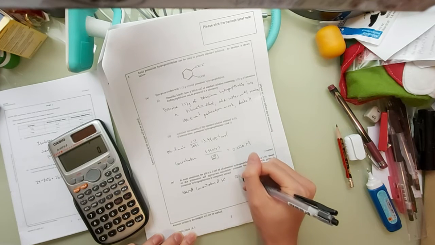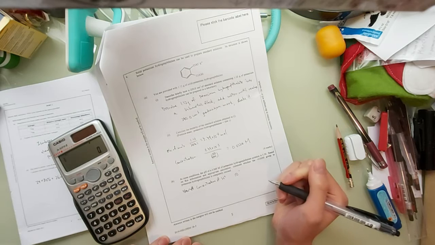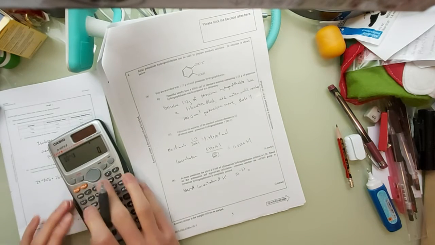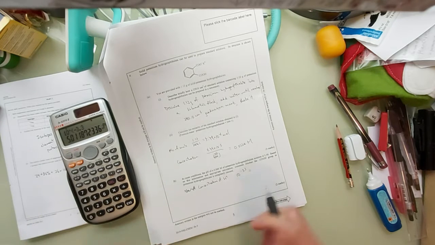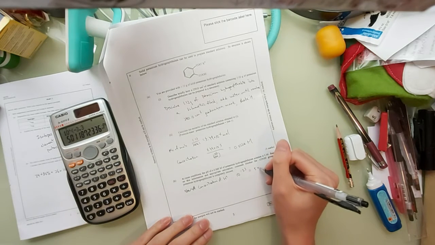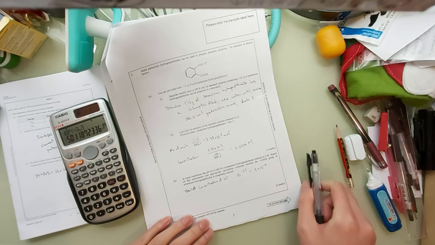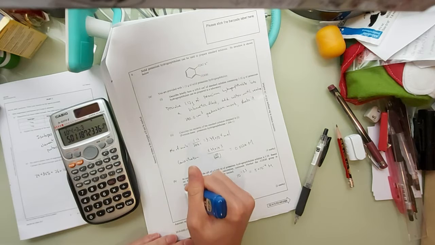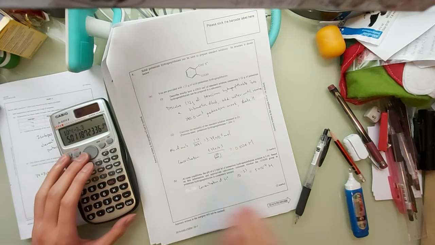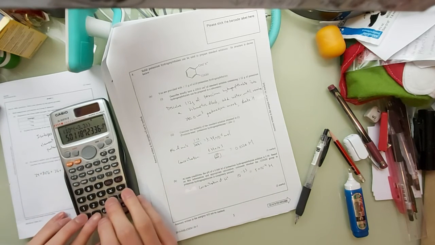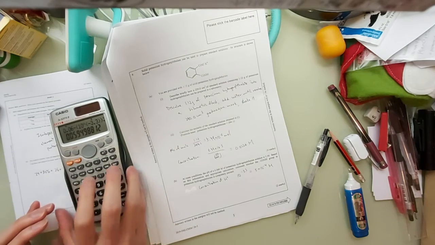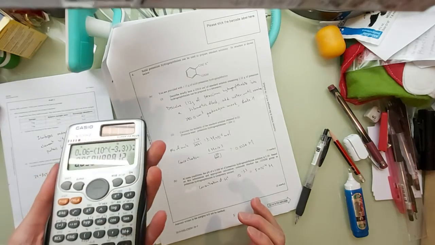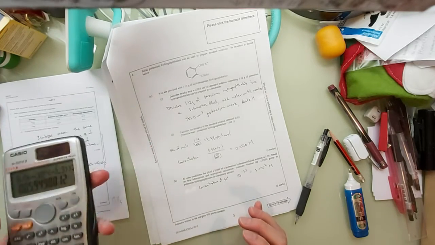And to do that, I go 10 to the power of -3.3, and that is a 5 times 10 to the power of -4 mole, which is of course lower than 0.06 by a margin. I always forget that my phone is flipped.